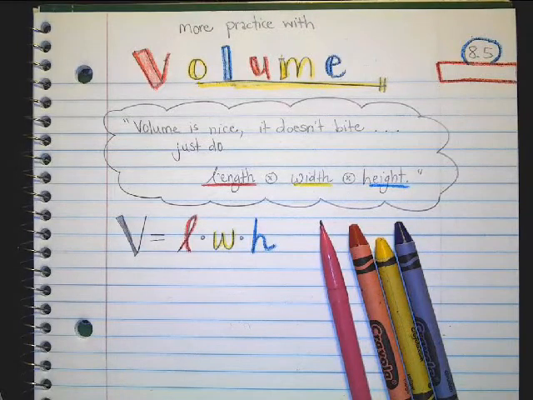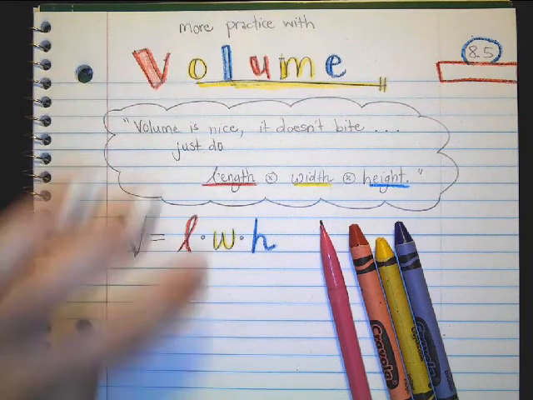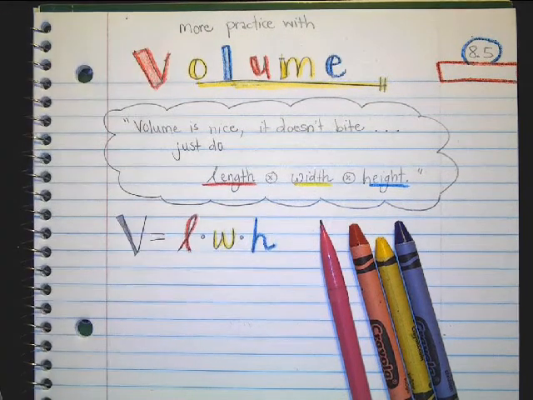All right, welcome to today's math lesson. This is math lesson 8.5. You'll need the same colors out that we did last time, red, yellow, and blue. And we are going to be doing some more practice with volume. As you can see, it says, volume is nice, it doesn't bite, just do length times width times height. Do you remember we talked about that the last time we did volume?